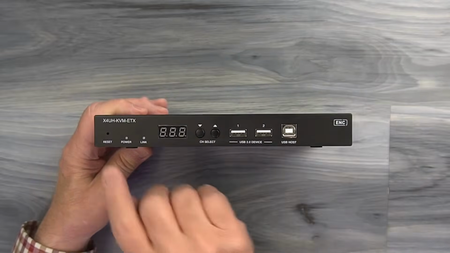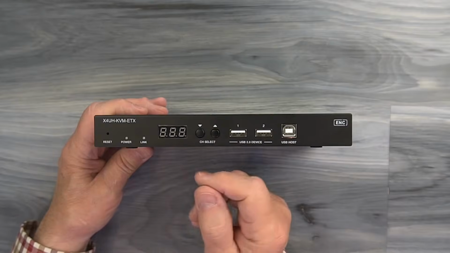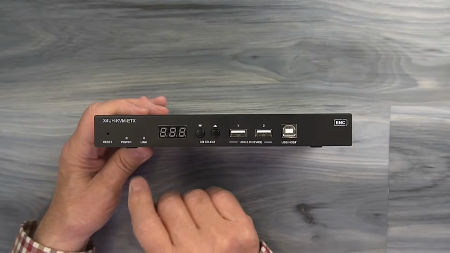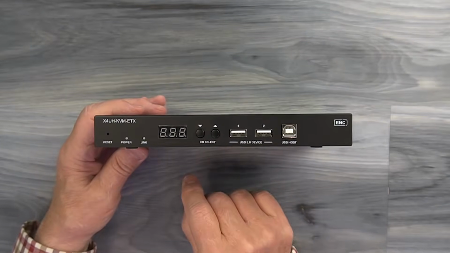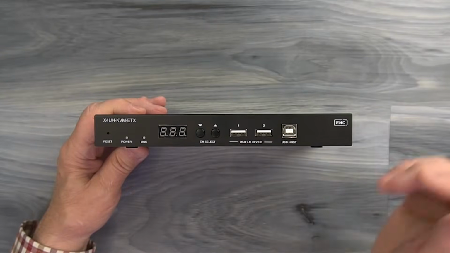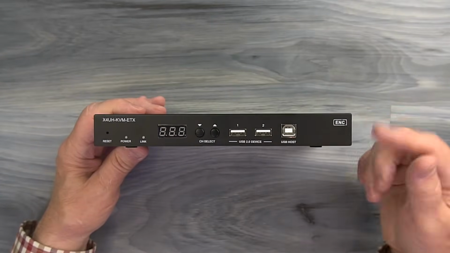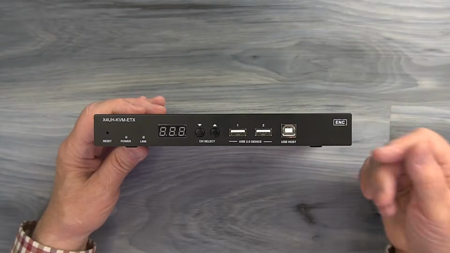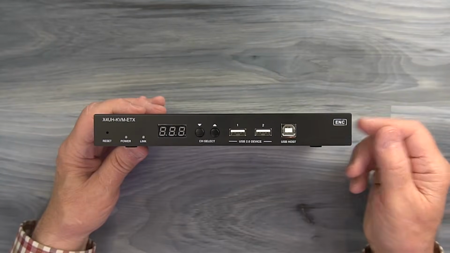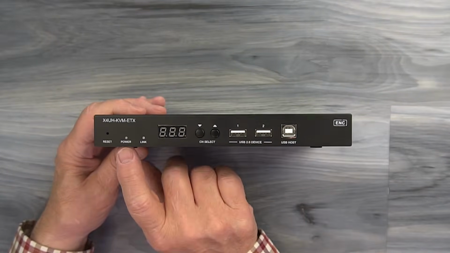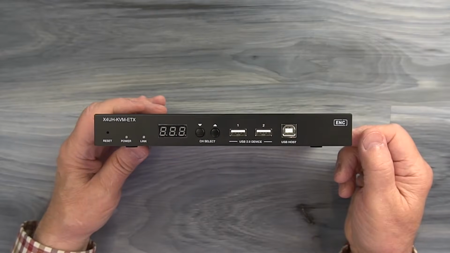On the front of the unit, starting on the left, is a reset button. You can use a small paper clip and gently push that button to reset the module if needed. To the right of that is a power indicator. When you add power to the module, it immediately starts an internal power on self-test where it checks the electronics, and once it passes that test, it'll light that LED, letting you know the module's ready to use.